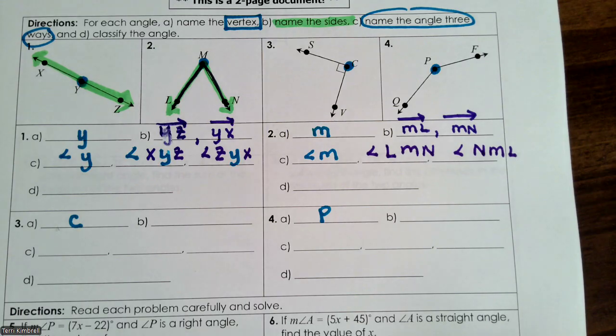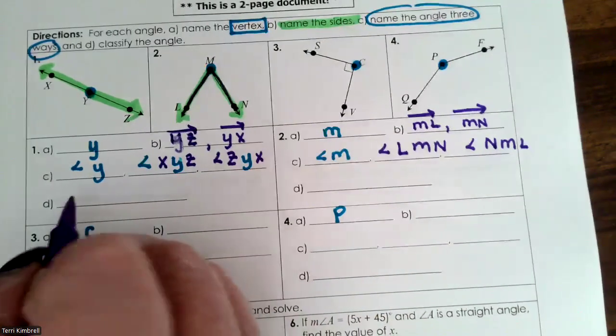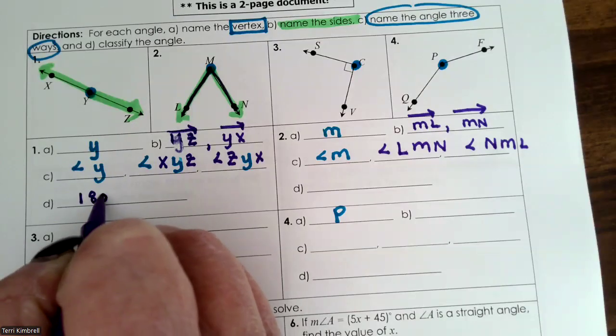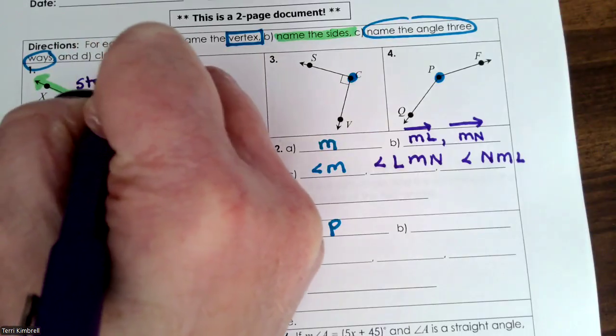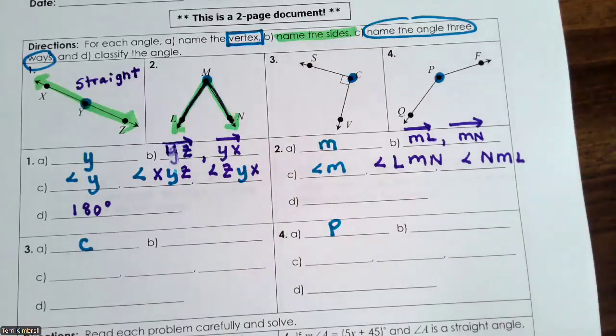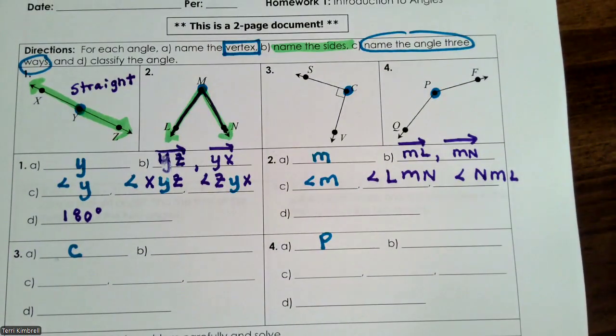Okay, and then letter D says classify the angle. So recall that to classify the angle, if it is straight, it is 180 degrees. So notice that this is a straight angle. If the angle is less than 90, it is acute. Greater than 90 is obtuse, and whenever it has the little box and it's 90 degrees, it's right.